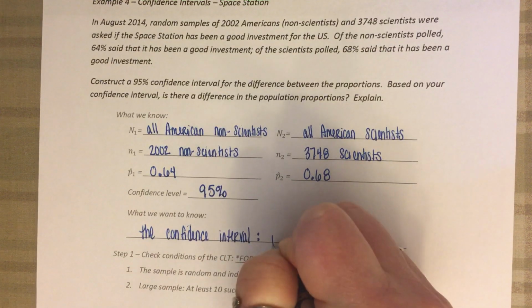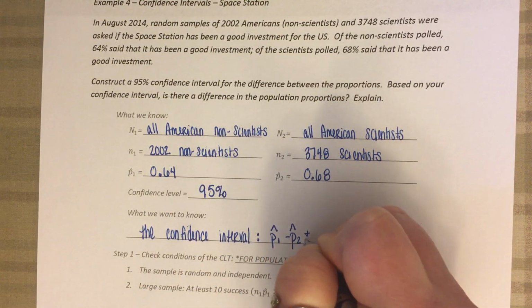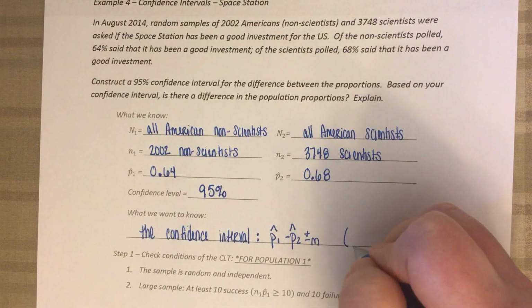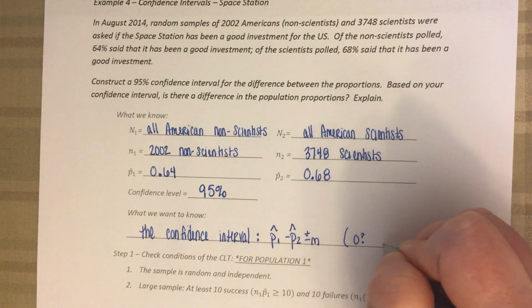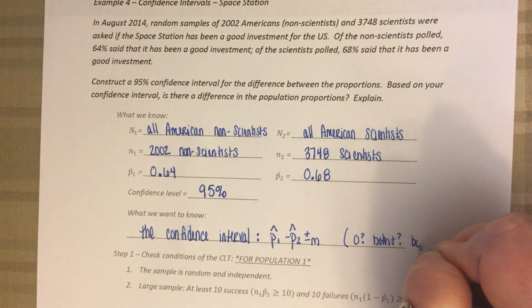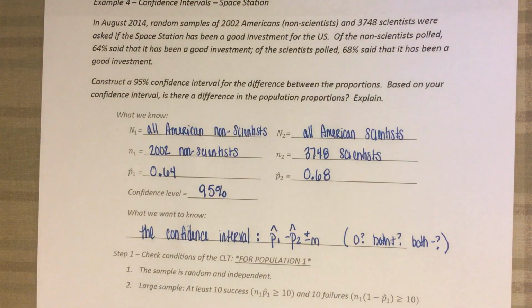The confidence interval is P1 hat minus P2 hat plus or minus M. And then once we find that confidence interval, does it include 0? Or are they both positive or both negative? And what does that tell us about our conclusion?